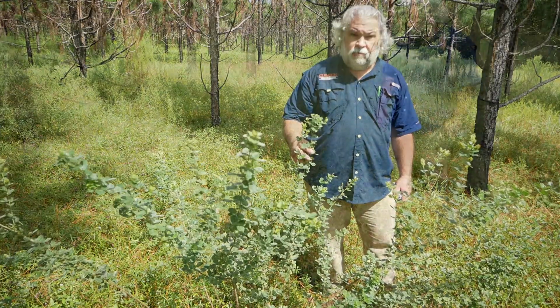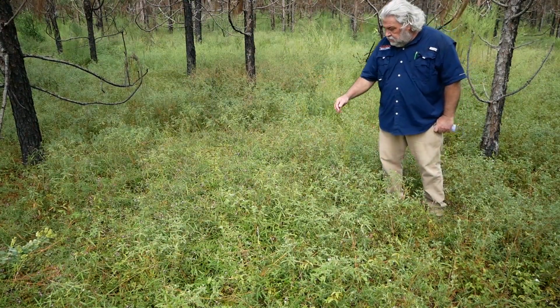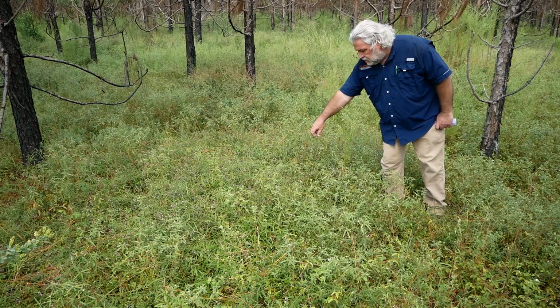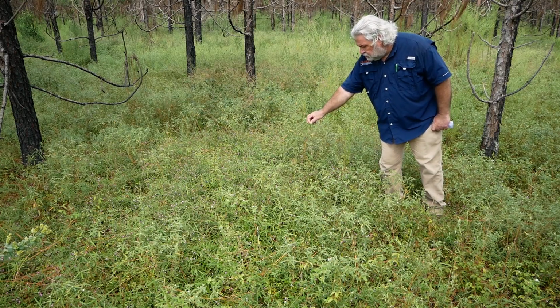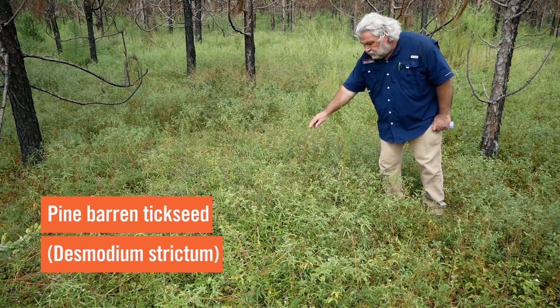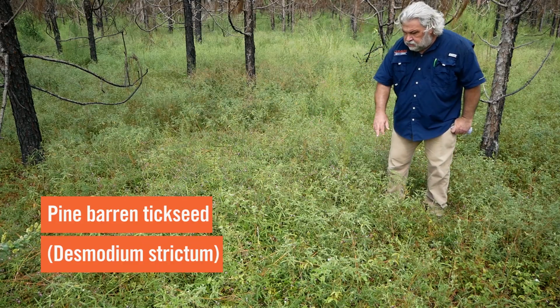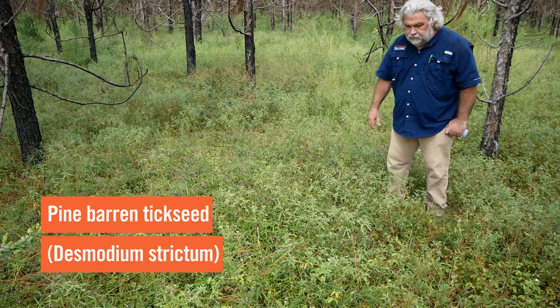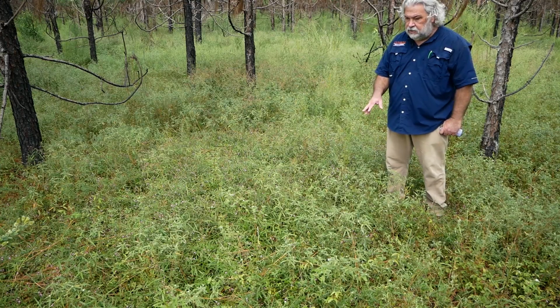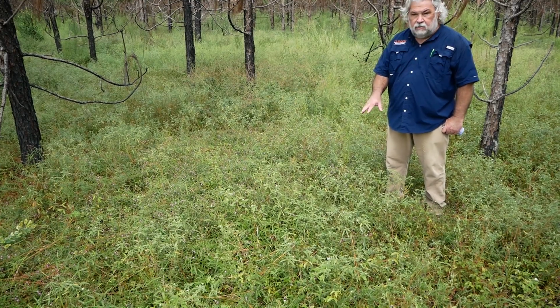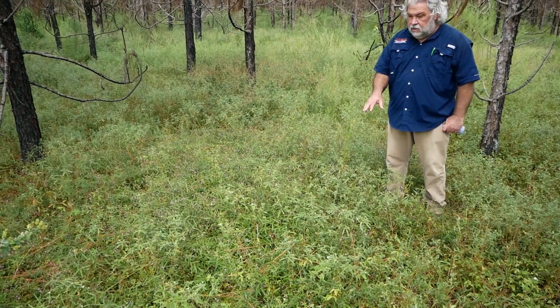Yet another legume in the old field pine habitat is this Desmodium, another one of the beggar lice. This is Desmodium strictum, and you can see it sprawling all over the place here. I should emphasize that all these plants that you see in here, all these native species, have come in on their own over time.